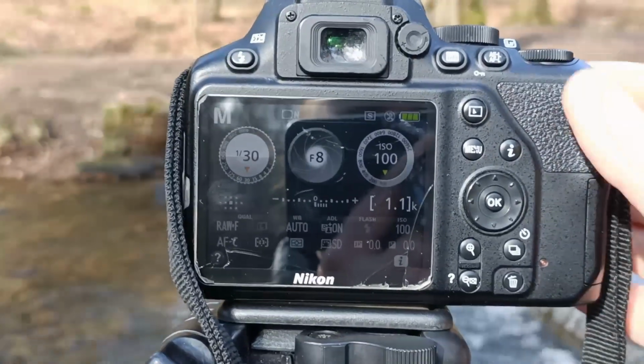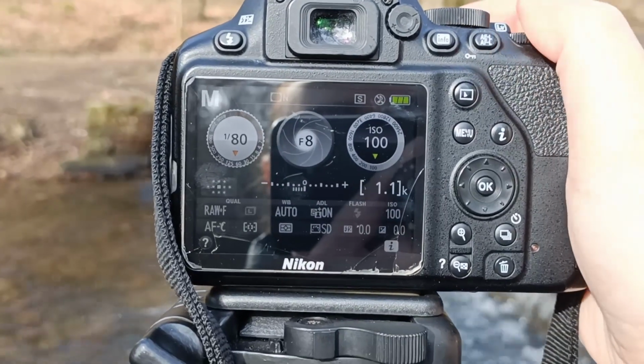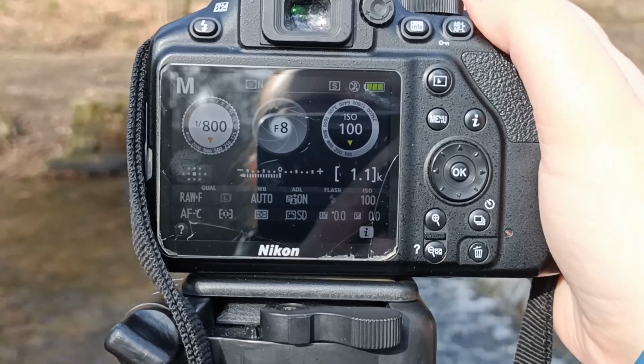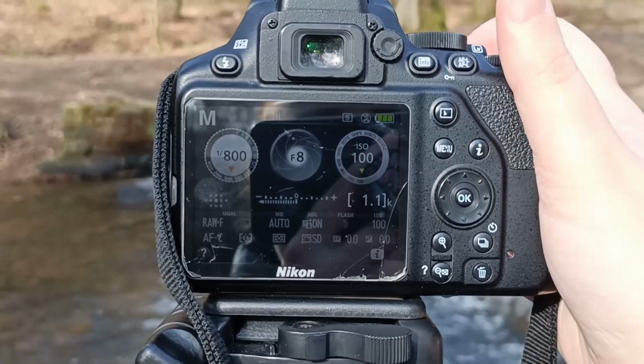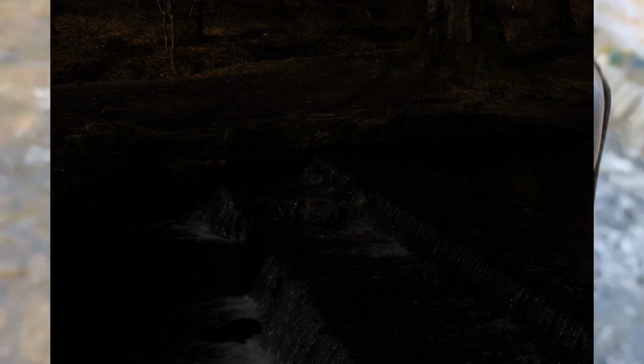So what I'm going to do here is I'm going to change my shutter speed to be quite high, quite short, high number, short speed, so 1/800th of a second, and we're keeping it at f8 and ISO 100. And let's take that picture. As you can see, it's black. It's very, very, very dark.